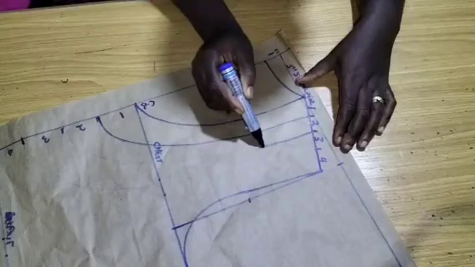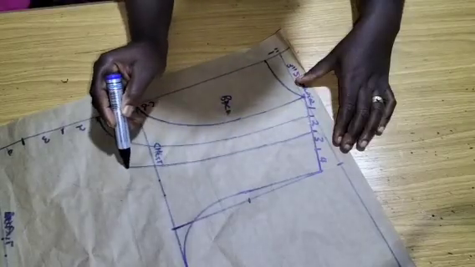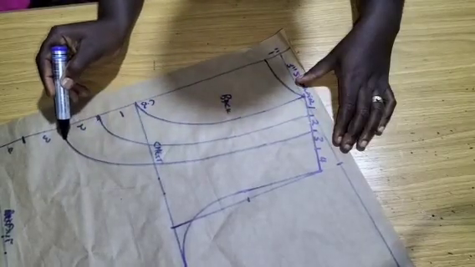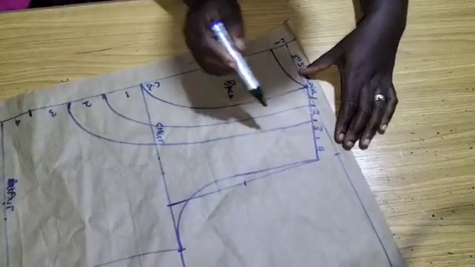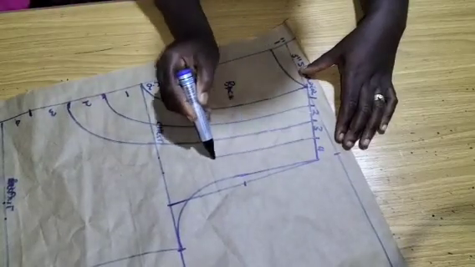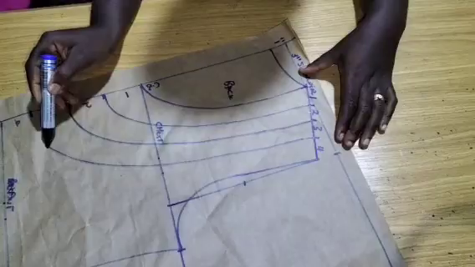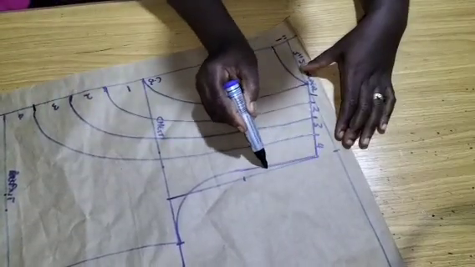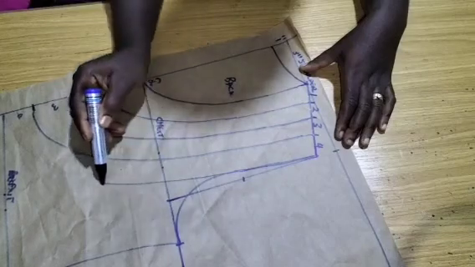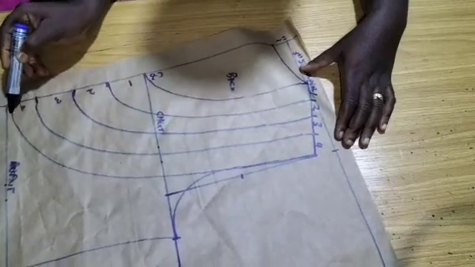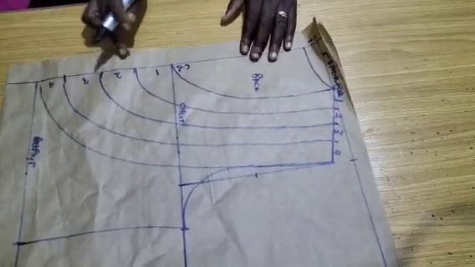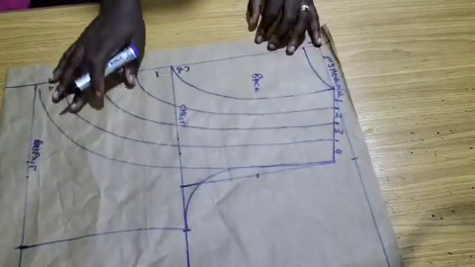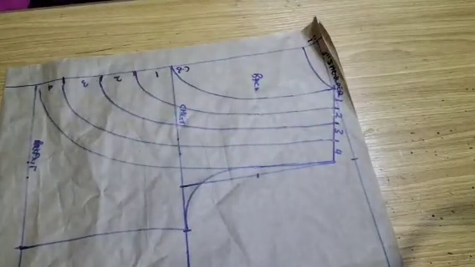The next will follow the line and come and meet number 2. The other one will come and meet this one, and the last one will come and meet this one. So that is how we have the 4 sections of the cowl.